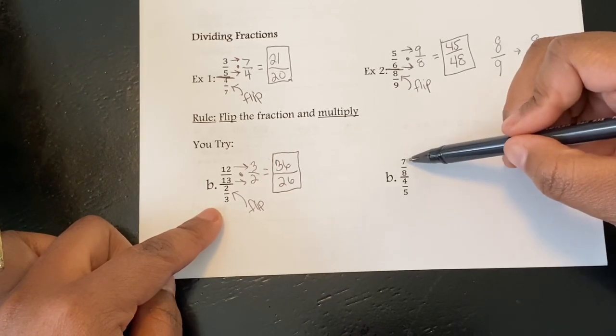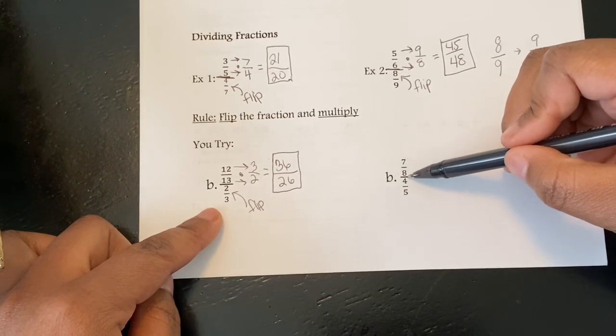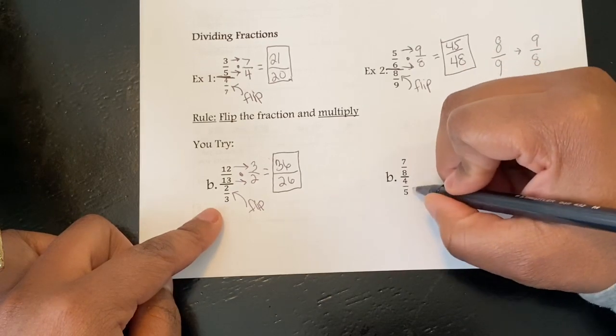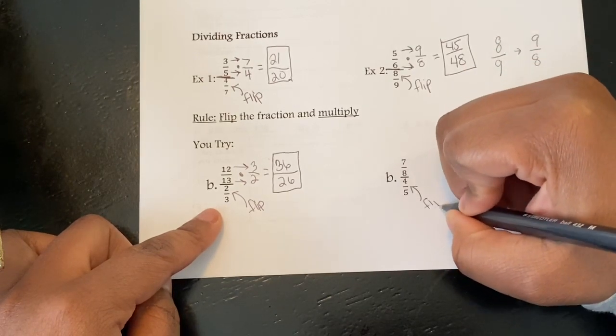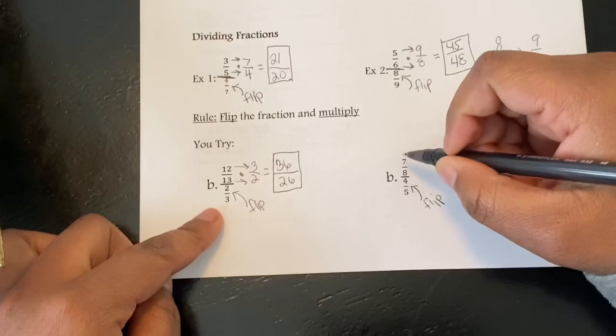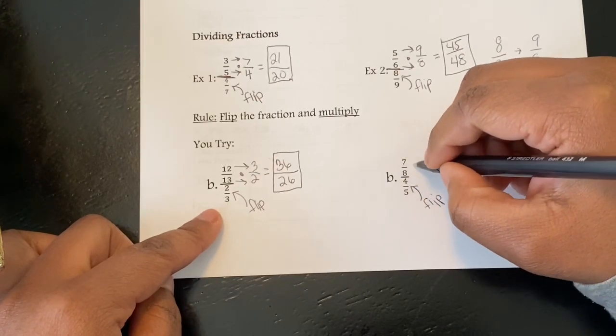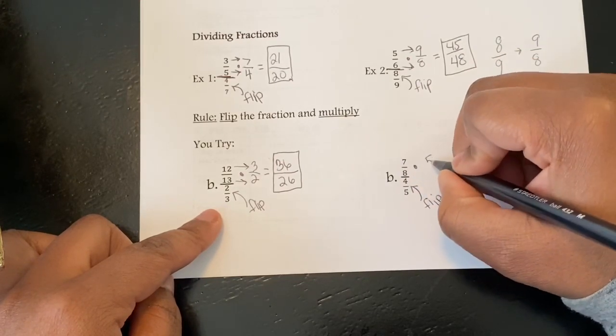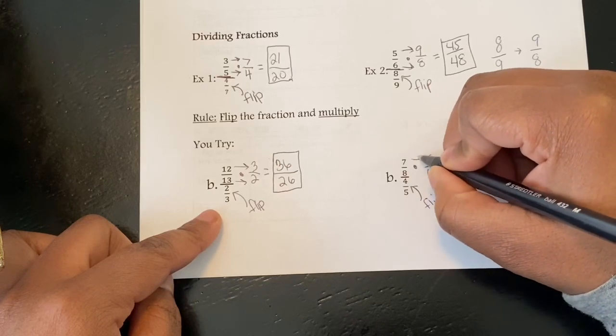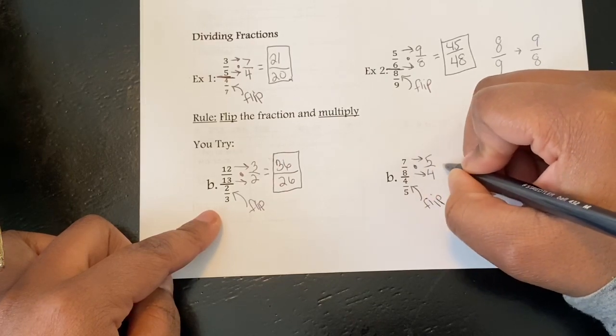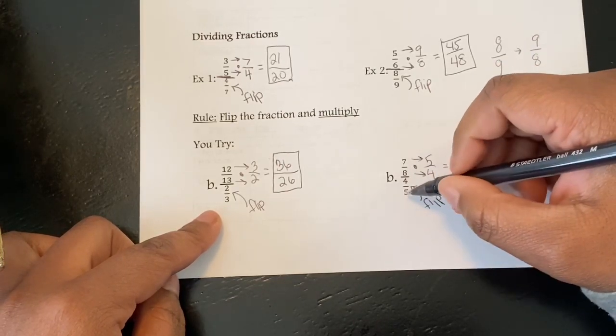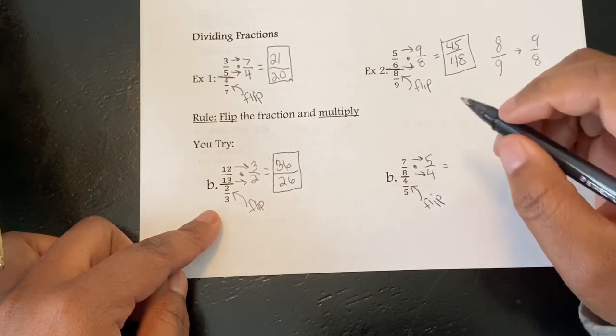Now, on letter B, I have 7/8 divided by 4/5. I'm going to flip this and multiply. So 4/5 turns into 5/4, and then I'm going to multiply across. You're only flipping the bottom fraction, by the way. Just a reminder.